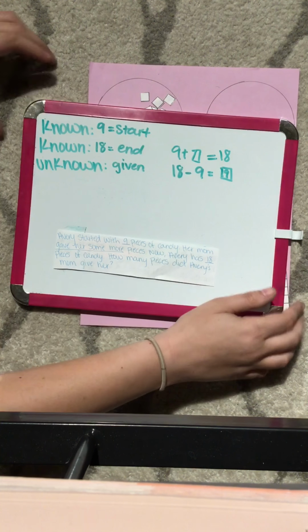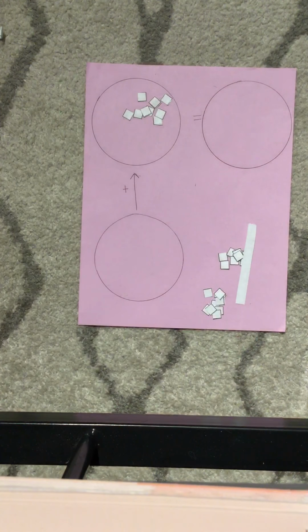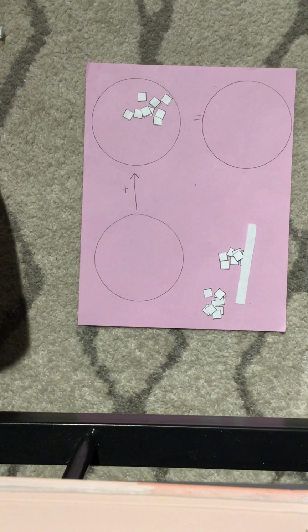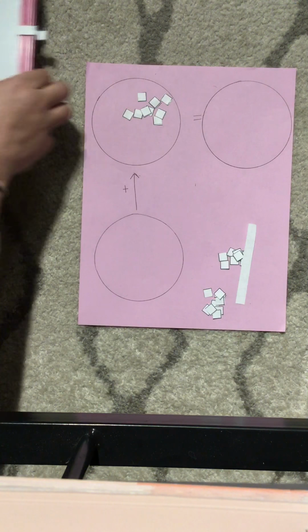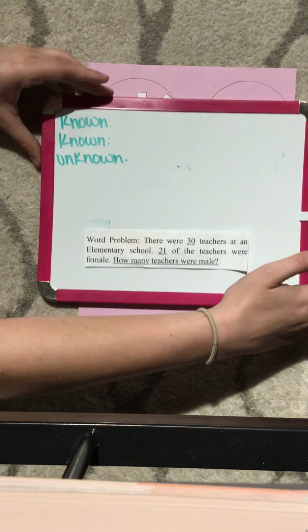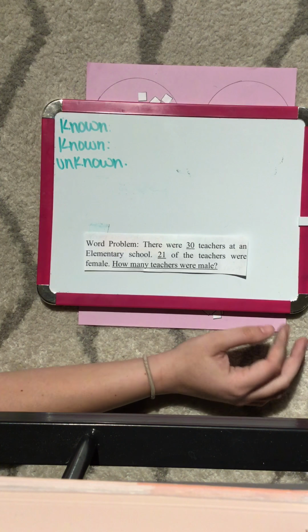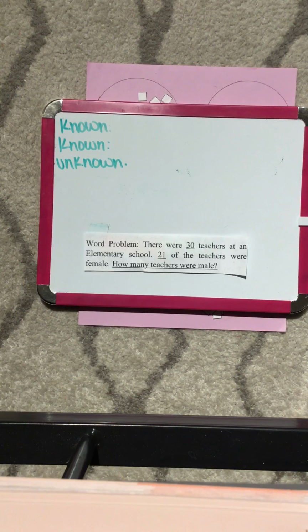Now let's look at our second word problem. For this word problem, we are going to be using a linear model, and the problem type is going to be part-whole. So our problem is there were 30 teachers at an elementary school. 21 of those teachers were female. How many of those teachers were male?